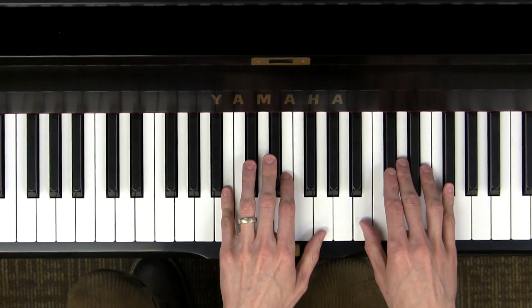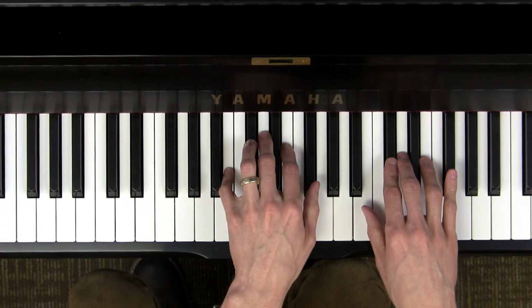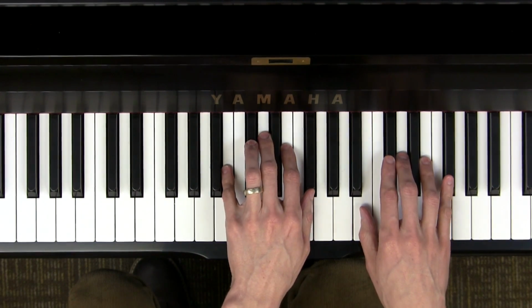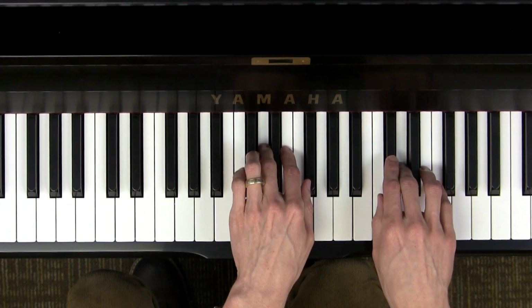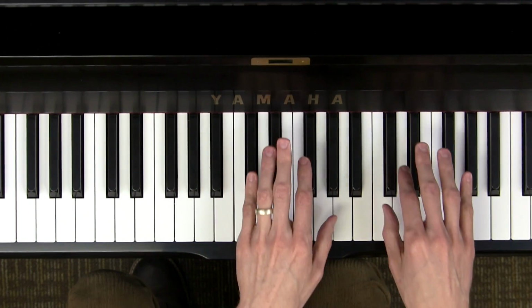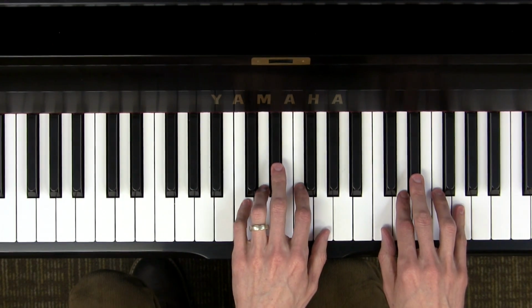And then to the B minor pentascale, which is white, black, white, white, black. Let's try it. Ready, go. And then up one more half step and we're back to C minor. White, white, black, white, white. Ready, go.